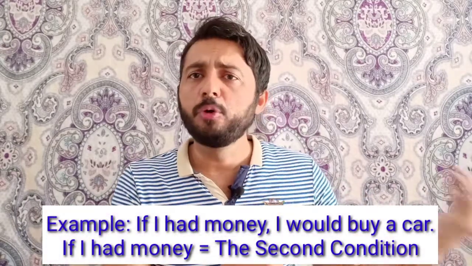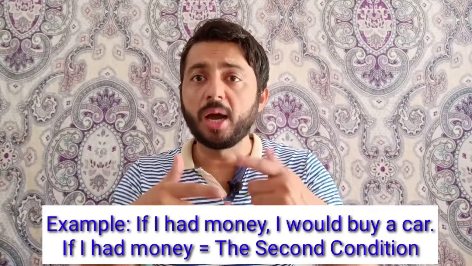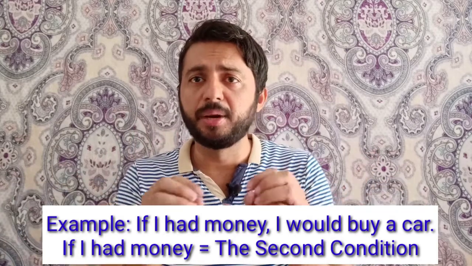So let's have 3 examples so that you can clearly understand. Number 1 example: if I had money, I would buy a car. So at this moment, if I had money, I would buy a car. This means that you don't have that money to buy a car.